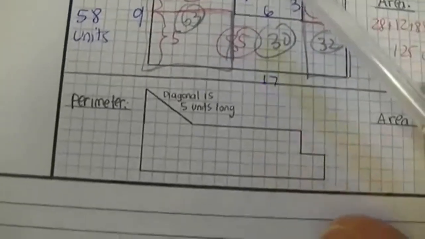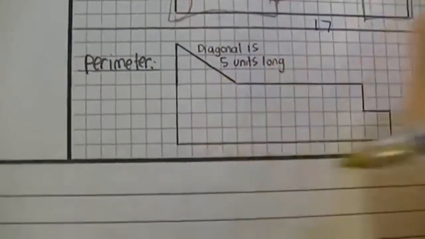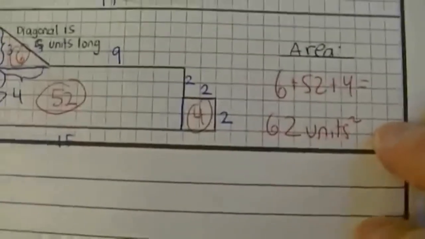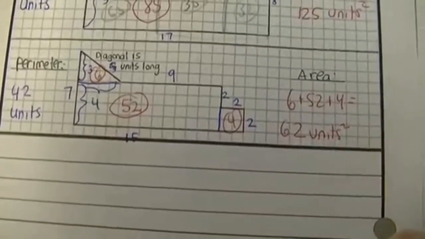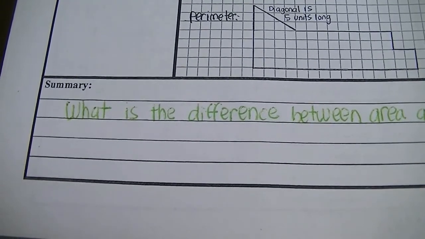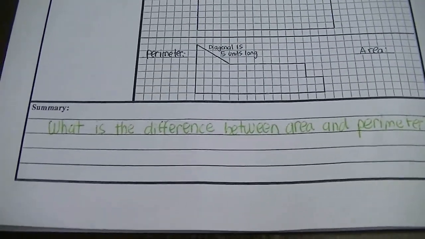Okay, I want you to pause the video and try this one on your own, and I will show you your answer. Pause it. Okay, this is what you should have gotten. Okay. For the summary, I want you to answer this question in a complete sentence. What is the difference between area and perimeter?